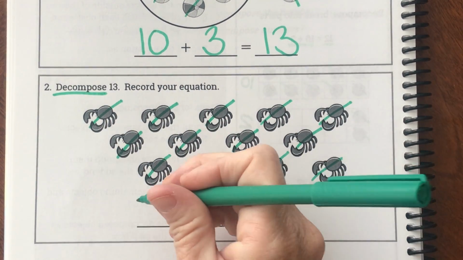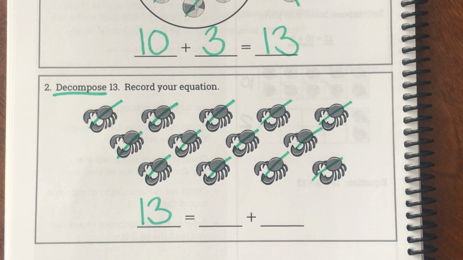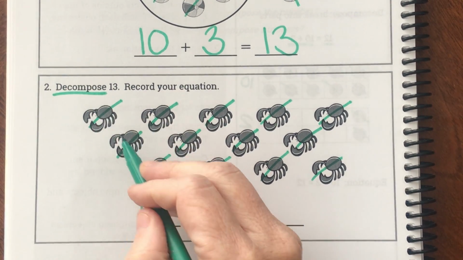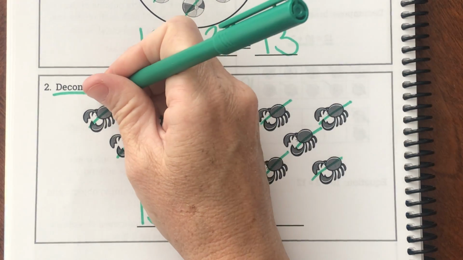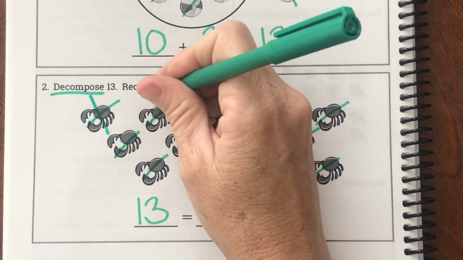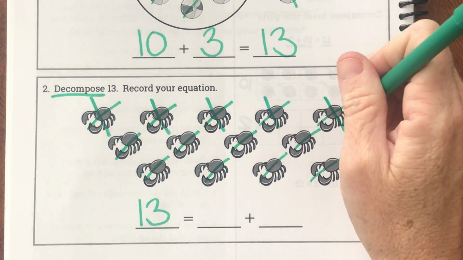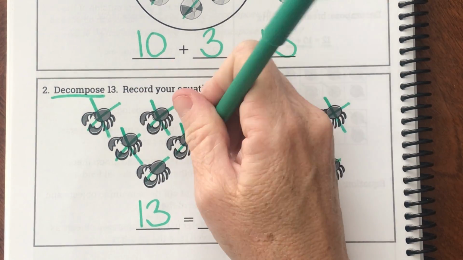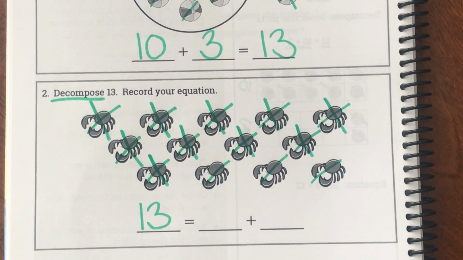Our big group has 13 in it. Okay, so now boys and girls, we're going to break this group up. We're going to first find a group of 10. Okay, ready? So watch when I do it, I'm going to do opposite lines so I can count them. Ready? 1, 2, 3, 4, 5, 6, 7, 8, 9, 10.